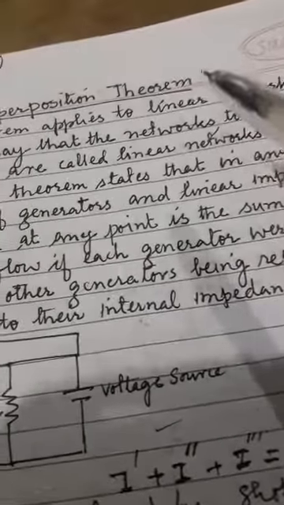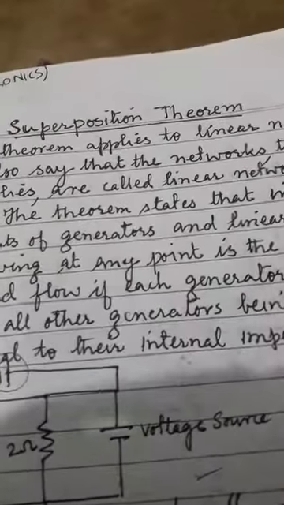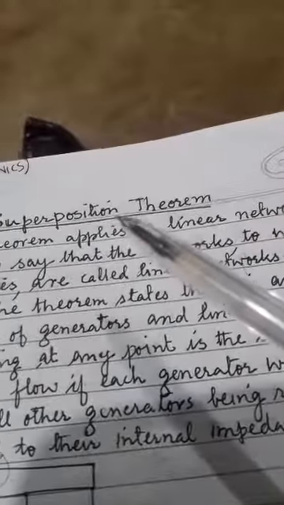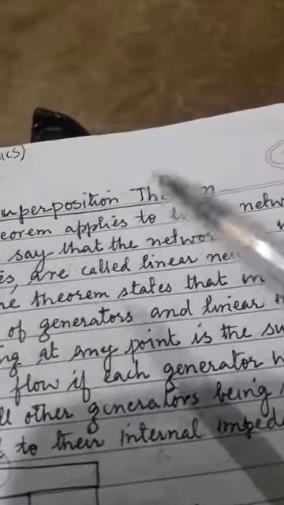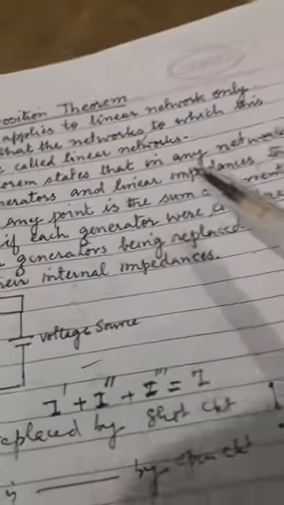Linear network simply means a circuit containing capacitors, resistors, and inductors, taken at a constant value with respect to voltage and current.